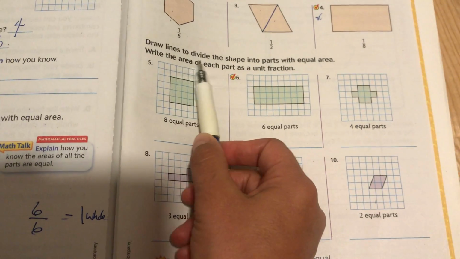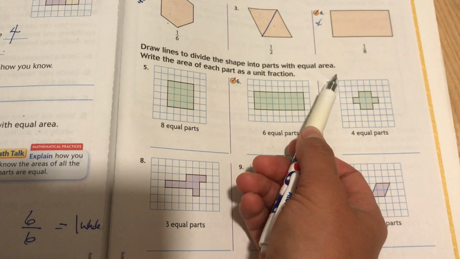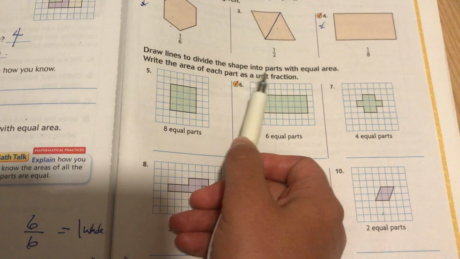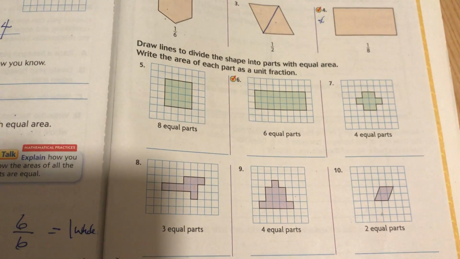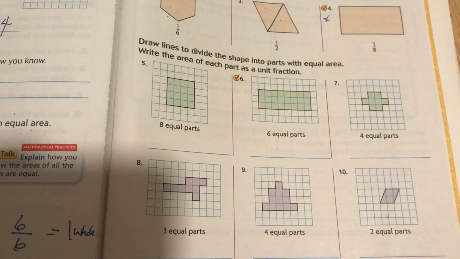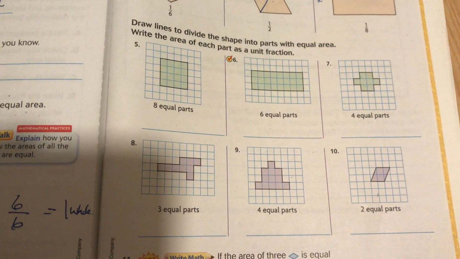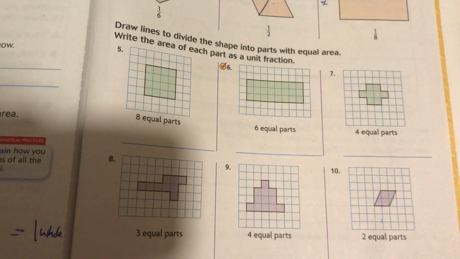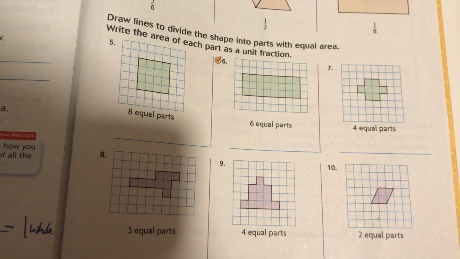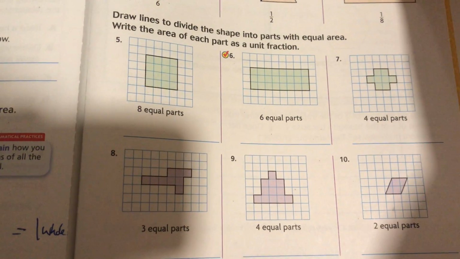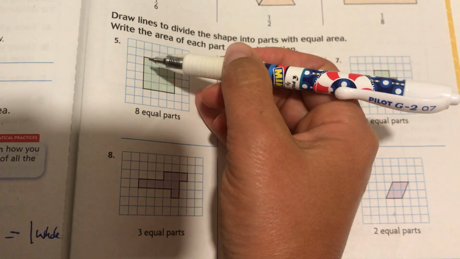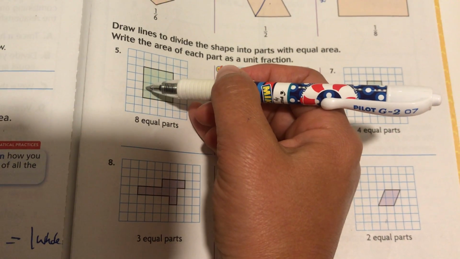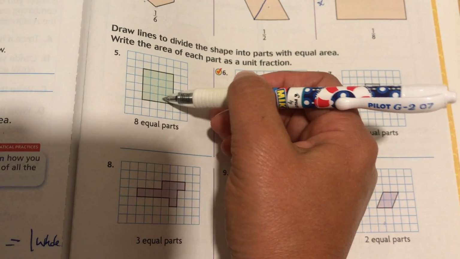So draw lines to divide the shape into parts with equal area. Write the area of each part as a unit fraction. Okay, so this, these are pretty straightforward, I think. So draw lines to divide the shape into equal parts. All right. Well, I need to divide this square into 8 equal parts. I need to figure out the area first. 1, 2, 3, 4. 1, 2, 3, 4. 4 times 4, so my area is 16.